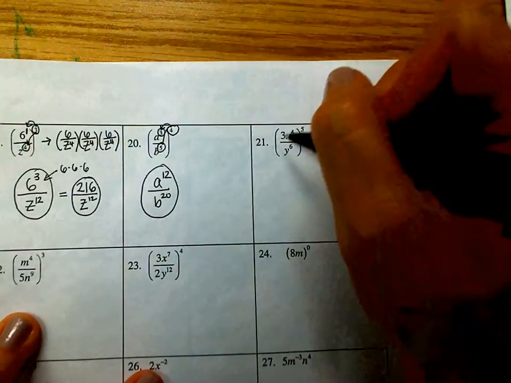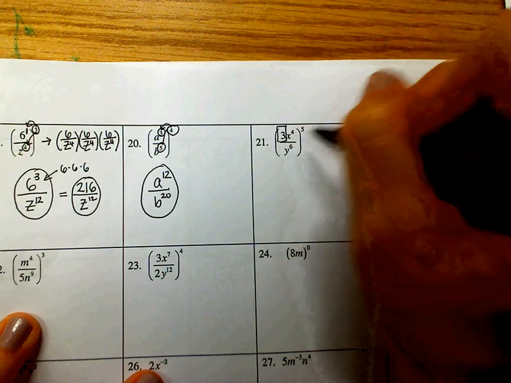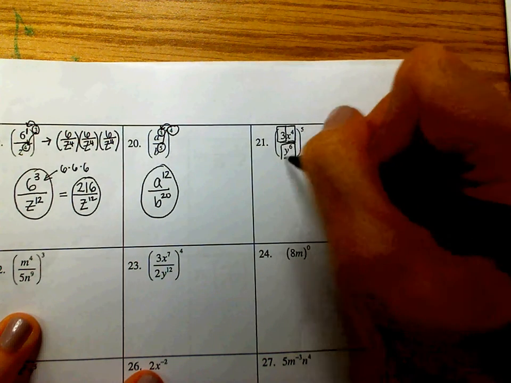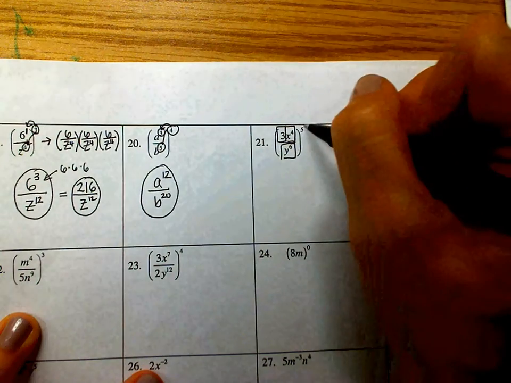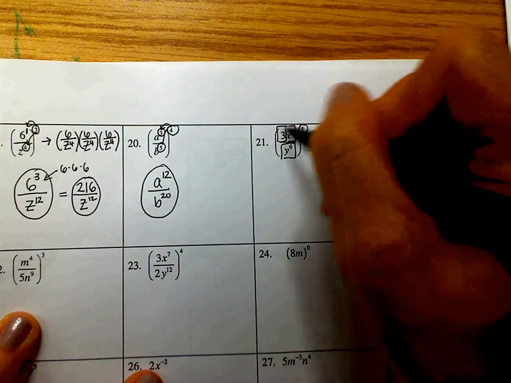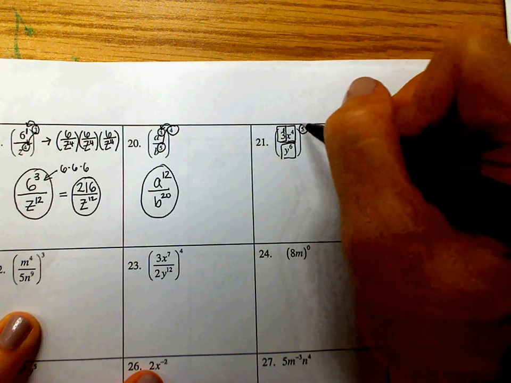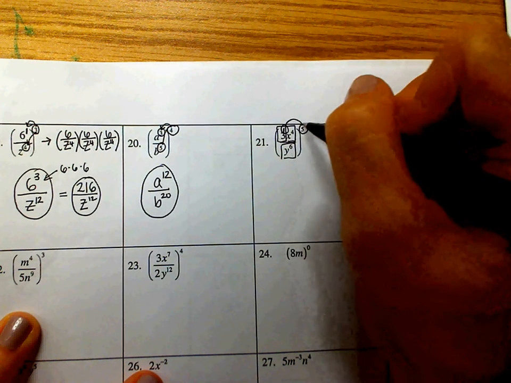So 3 has its own window, x to the 4th has its own window, and y to the 6th has its own window. We have this 5 on the outside, which means all of these are going to get multiplied by themselves 5 times. Well, how do we do that? All you've got to do is distribute the 5 to the 1, then to the 4, and also to the 6 at the bottom.